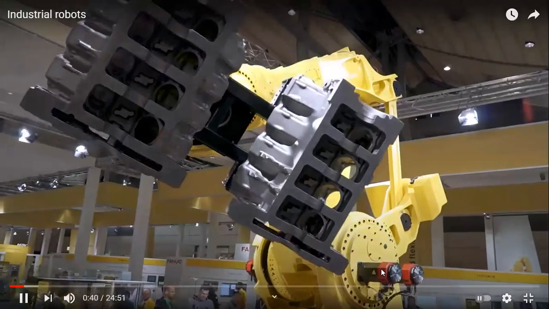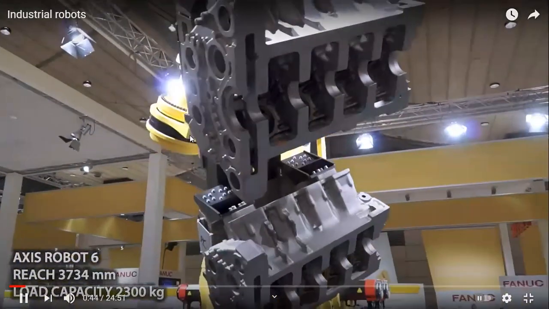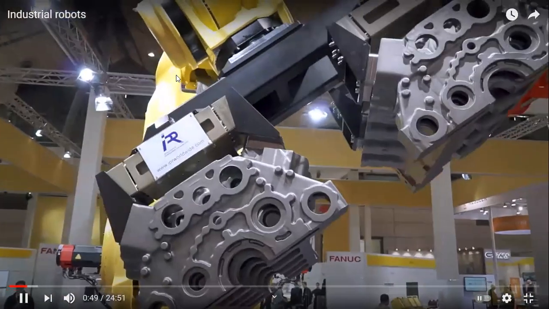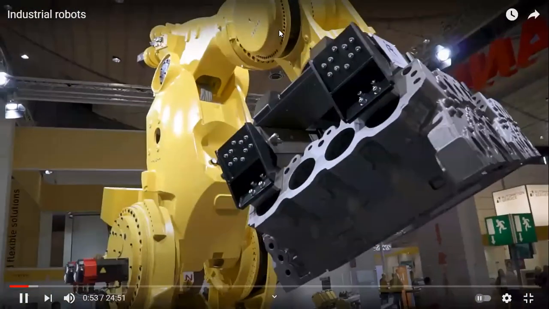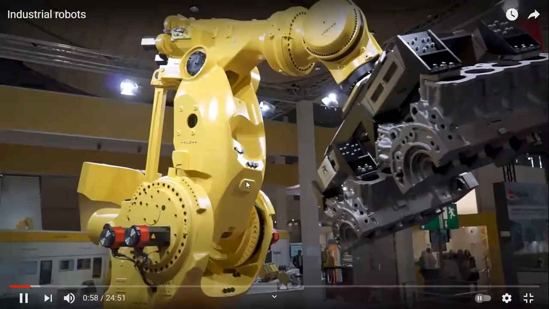This is an articulated robot. This is the wrist. This is known as wrist, similar to our human arm. Articulated robot is similar to our human arm. Our wrist is also rotating, therefore this is also rotating. See that?